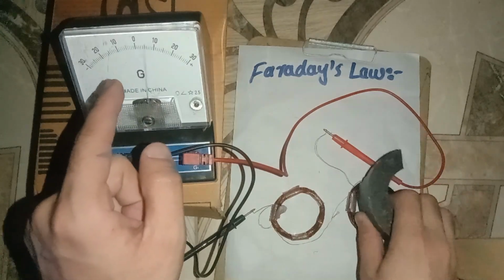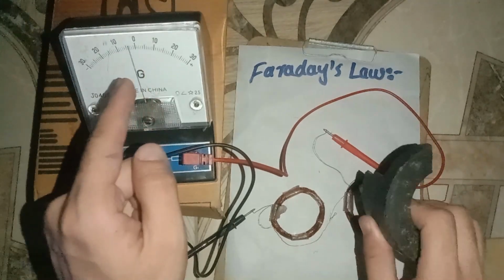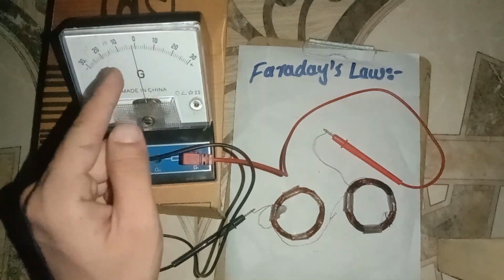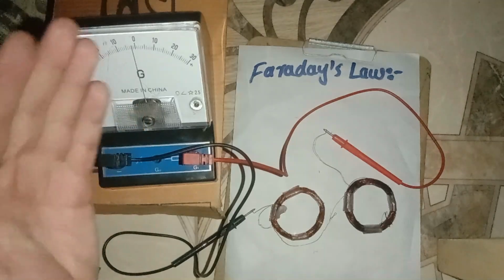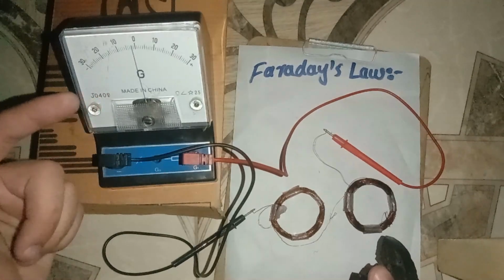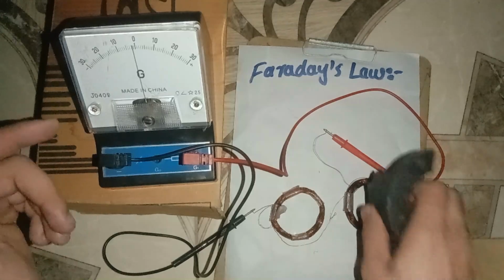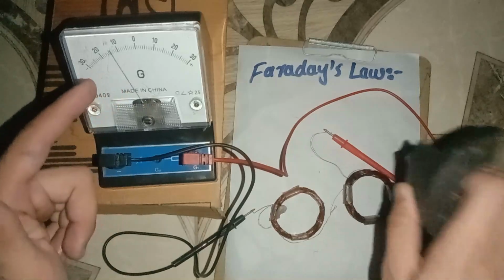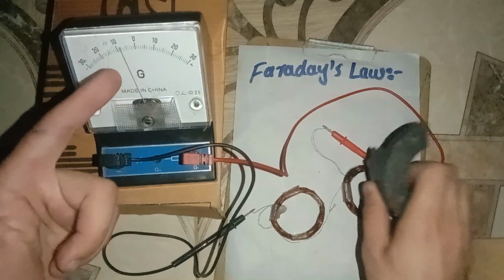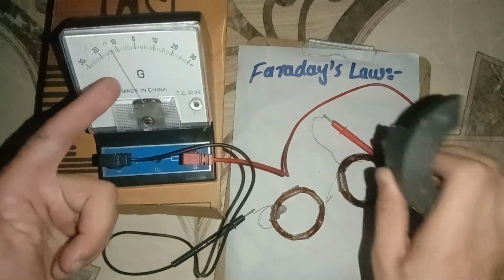In this way the EMF is changing with time, and this property is present in AC current. AC current changes its polarity with time. In this country and in other countries, the frequency of alternating current is about 50 hertz. It means that 50 times per second it will change its polarity. So this produces alternating current because it changes its polarity with time.